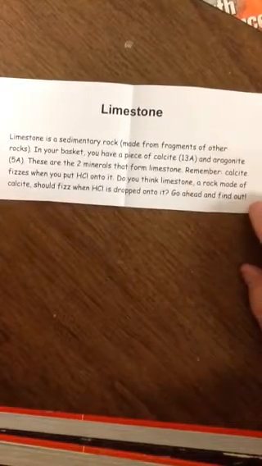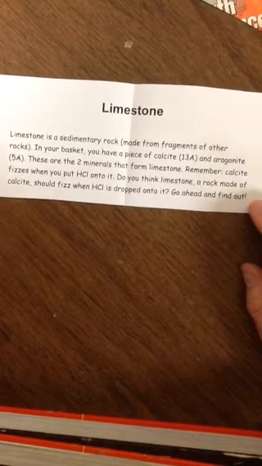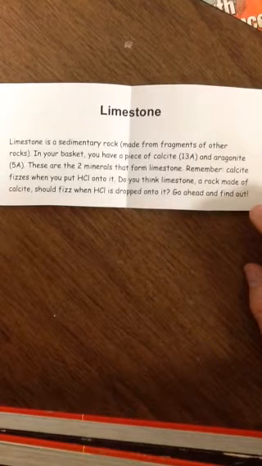Okay, next one. It's called limestone. Limestone is a sedimentary rock, again, so a rock made from fragments of other rocks. In your basket, you have a piece of calcite and aragonite. These are the two minerals that form limestone. So when we're looking at a piece of limestone, we're looking at a combination of those two minerals.